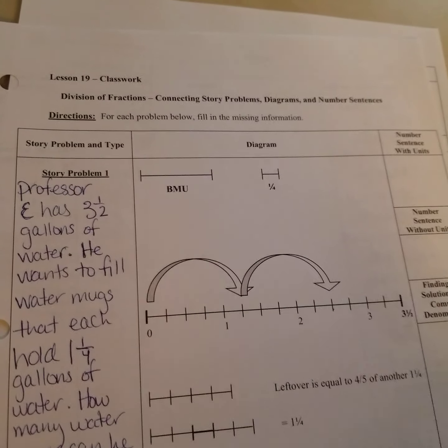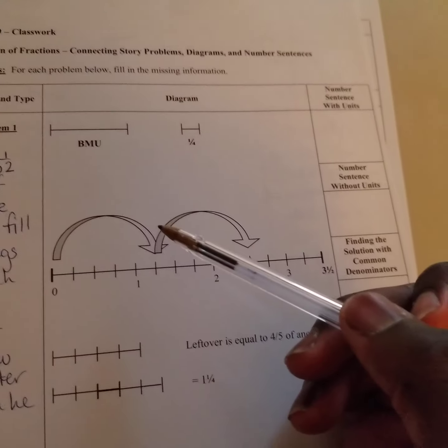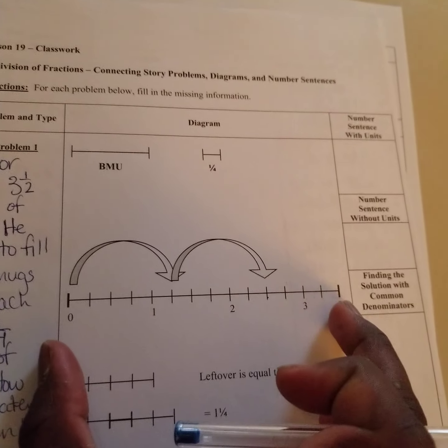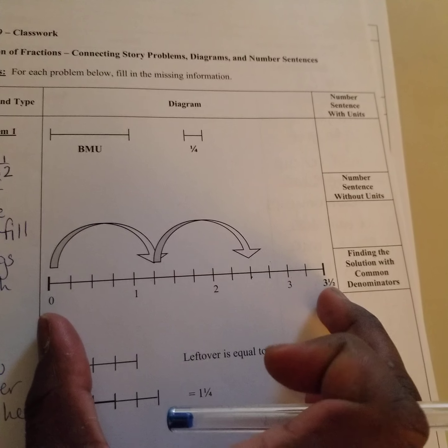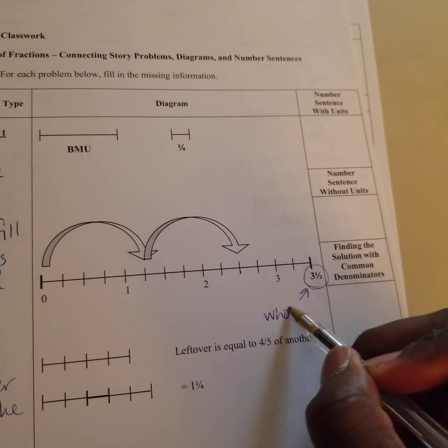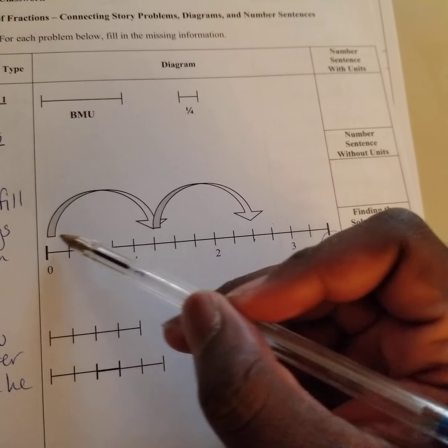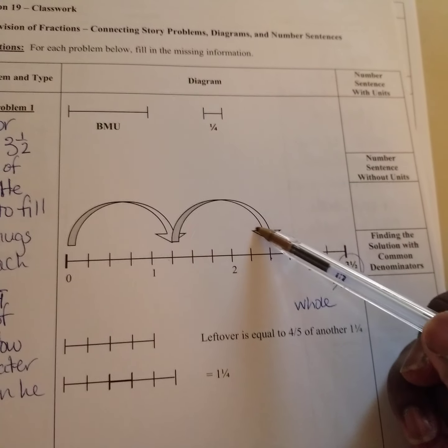All right, so let's take a look at lesson 19's classwork. The diagram might be a little confusing, so I'm going to explain some things. This right here is our whole. So our whole, in other words, is 3.5. And if you take a look at this, this is kind of like our divisor. I have two groups of something.